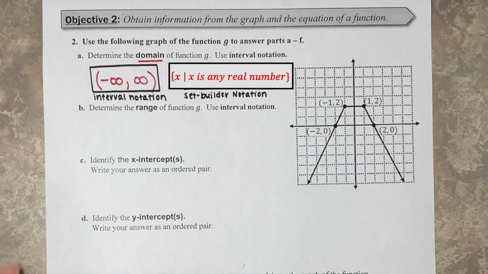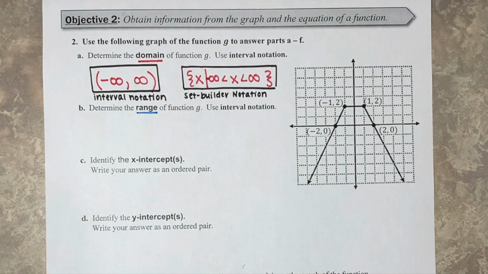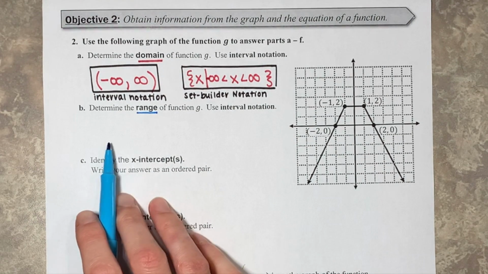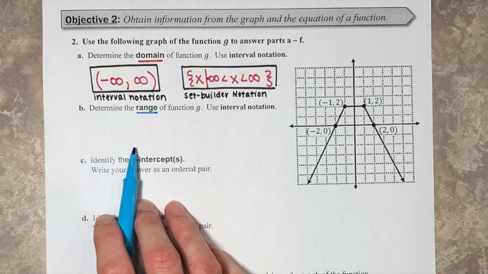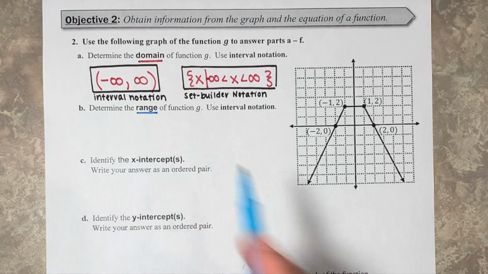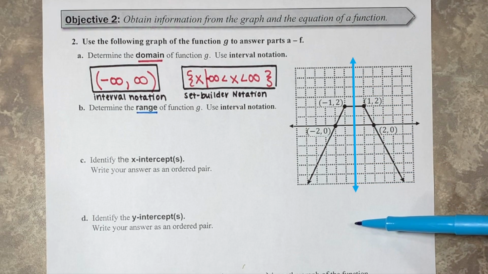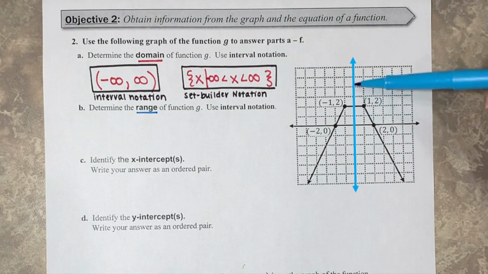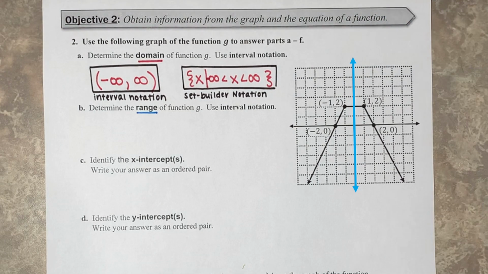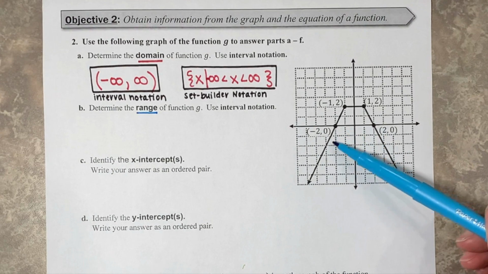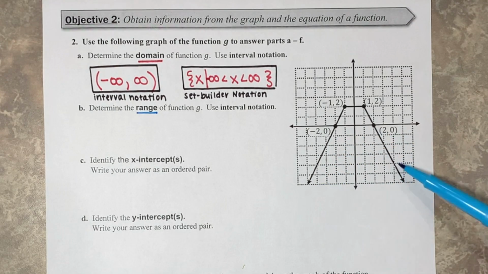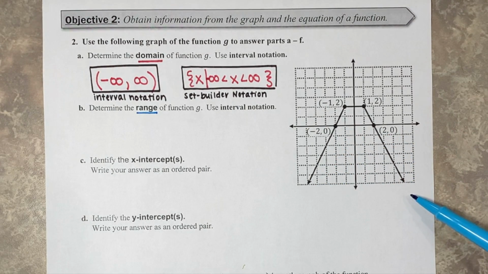Next, we're asked to determine the range. Again, the range refers to the y values, and for interval notation, we write the lowest y value, then we put a comma, and then we put the highest y value. Since the y-axis runs up and down, our lowest y value will be the point furthest down on our graph, and the highest y value will be the point furthest up on our graph. Let's start with the lowest y value on our graph. Let's pick a few points as our graph moves downward, and we'll look at the corresponding y values.